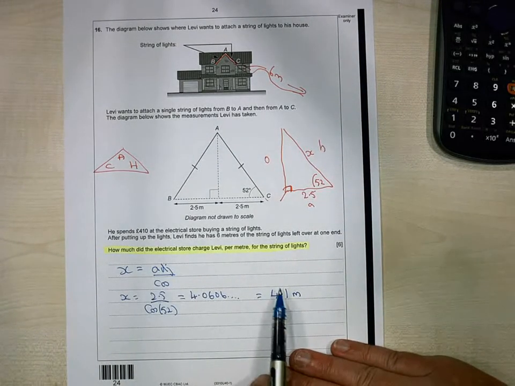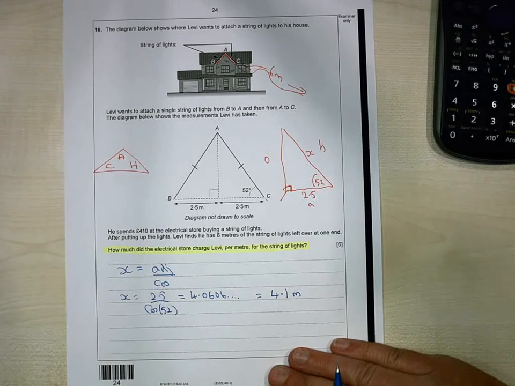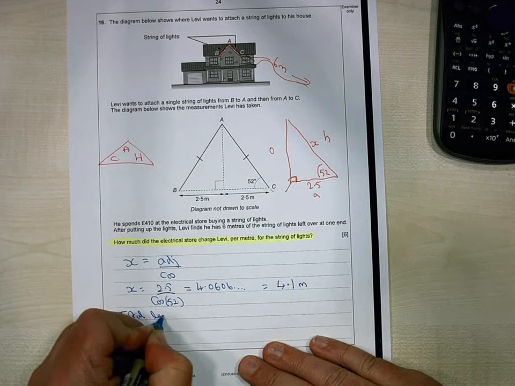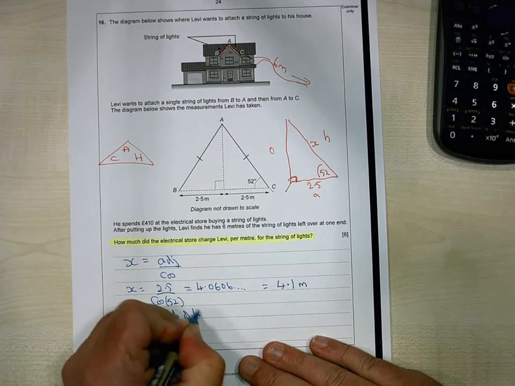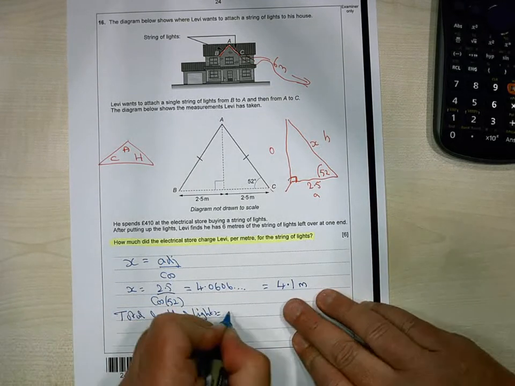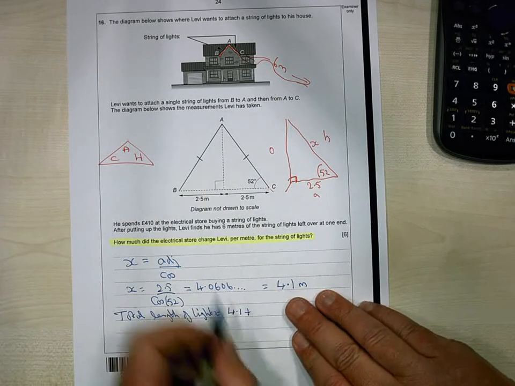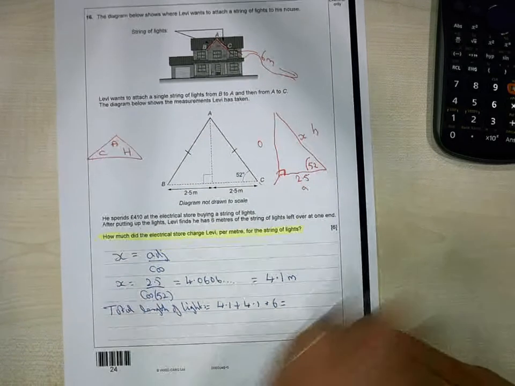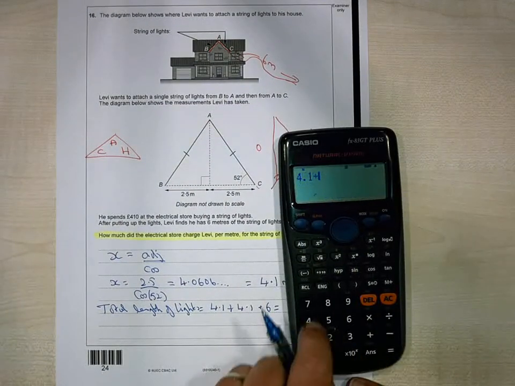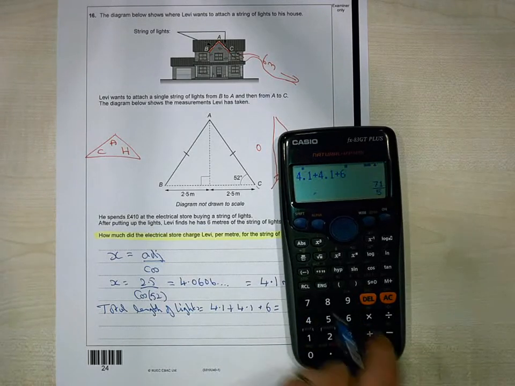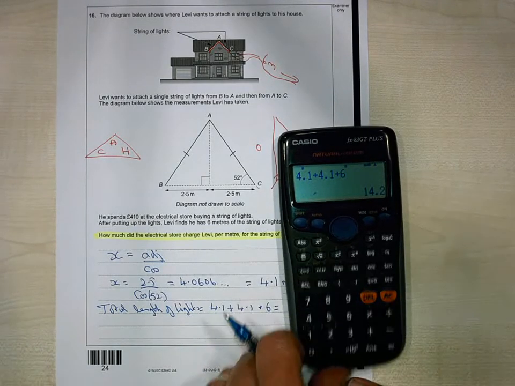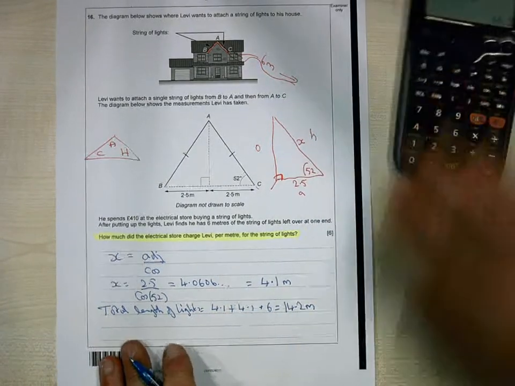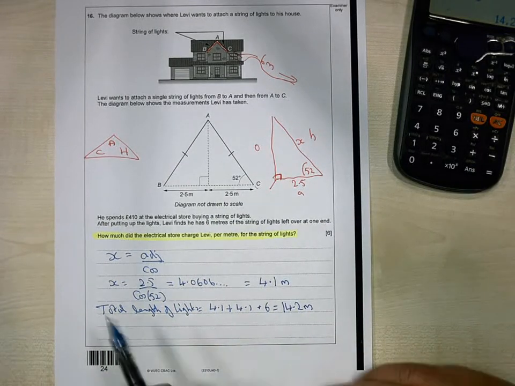So that now gives me enough information to work out the total length of lights that Levi bought. So the total length of lights will be 4.1 plus the other side plus the 6 meters he's got left over. So 4.1 plus 4.1 plus 6, 14.2 meters of lights. So the total length of lights is 14.2.